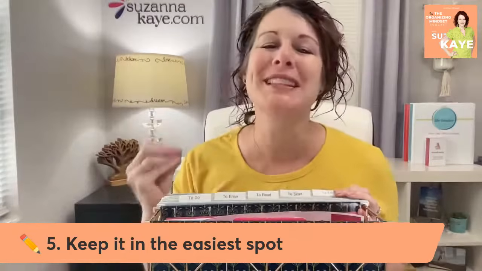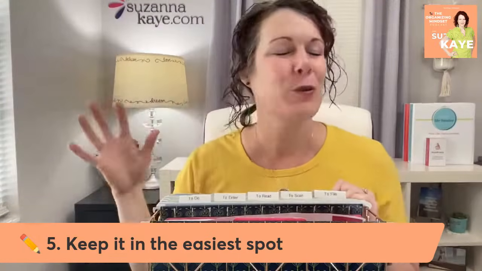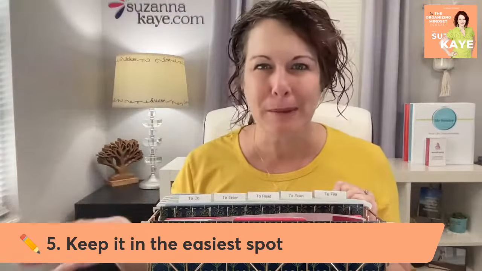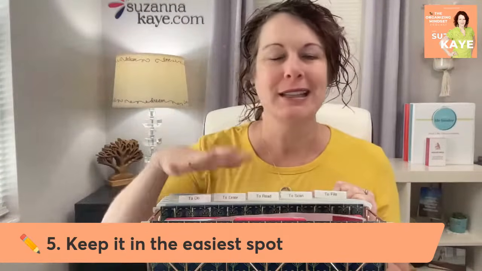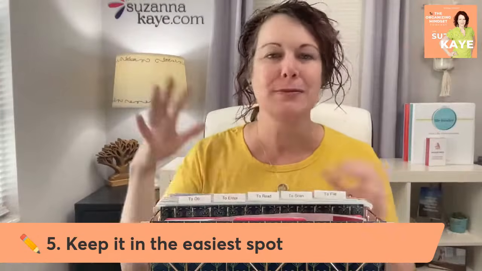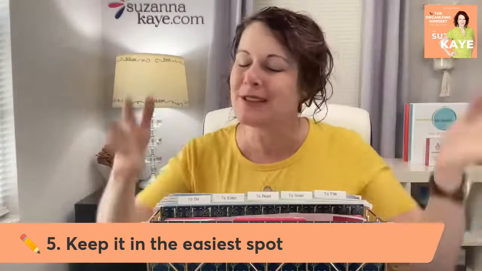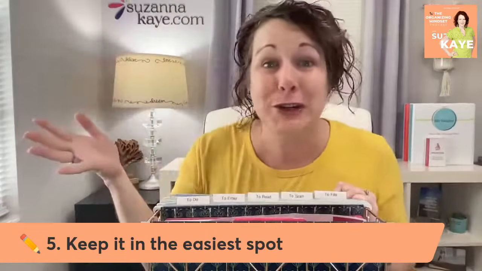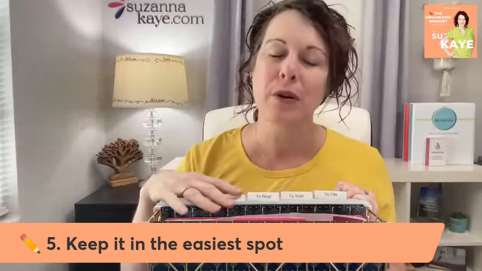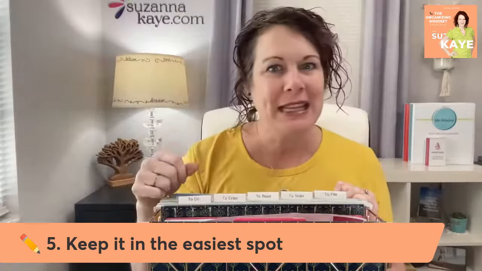And then you want to always keep this in the easiest spot possible. I say wherever you're normally dumping your mail and papers when you come in, stick this right there until this has become a habit. If it's the middle of the kitchen counter, stick it in the middle of the kitchen counter. If it's the middle of the dining room table, stick it in the middle of the dining room table. That way, when you go to dump your mail, you'll see your action file. So you'll remember, oh, okay, let me just put it in the action file really quickly. So keep it in the easiest spot.